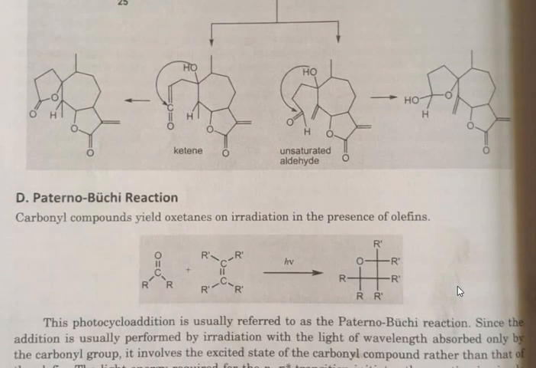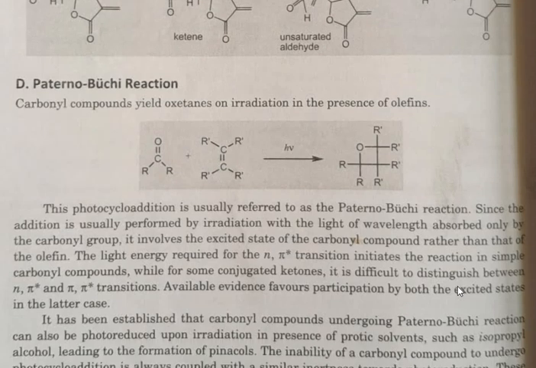Now, my friend, the Paterno-Buchi reaction. What is the Paterno-Buchi reaction? This is also a very important reaction. A carbonyl compound yields an oxetane, a four-membered ring containing oxygen, on irradiation in the presence of olefins. If you have a carbon-carbon double bond and a carbonyl compound, they undergo photocycloaddition, and it is known as the Paterno-Buchi reaction.